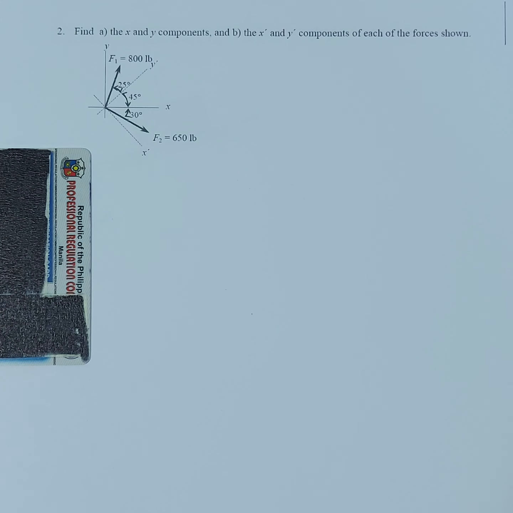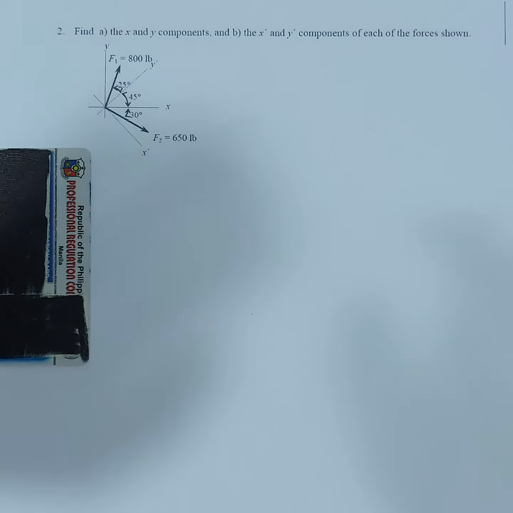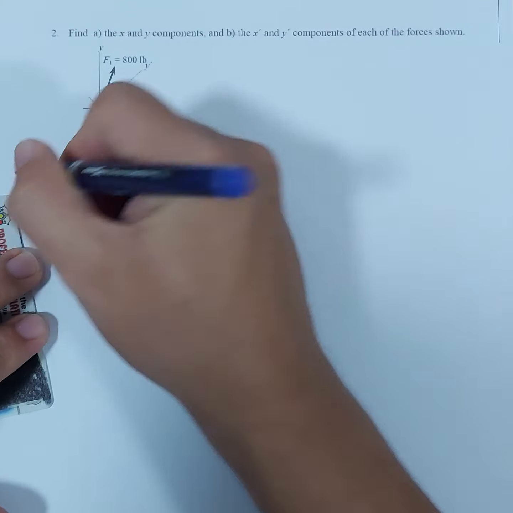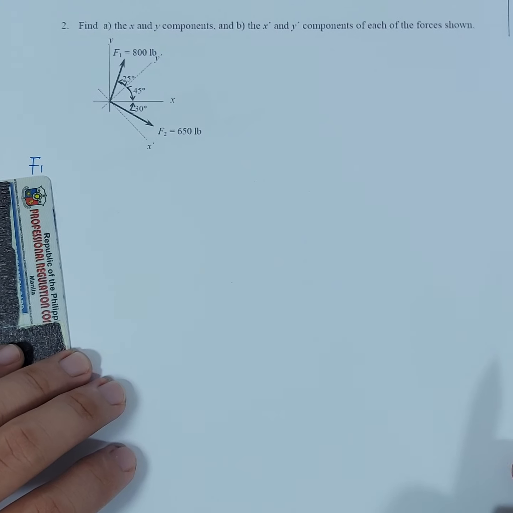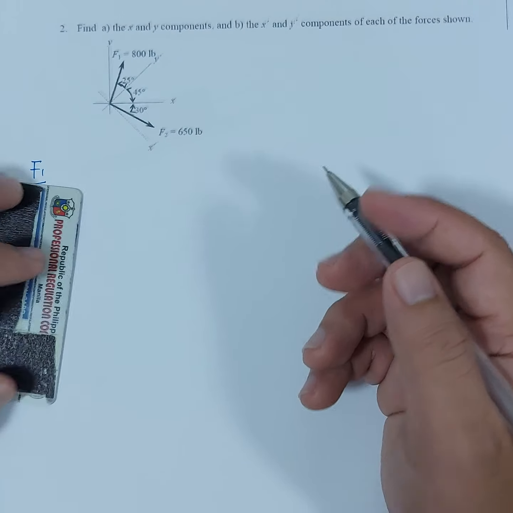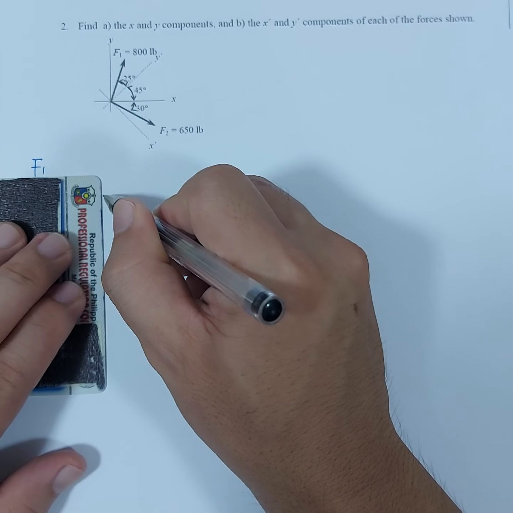Find the x and y components and the x prime and y prime components of each of the forces shown. So we have F1 and F2. Let's start with F1, the x and y components of F1, and the x prime and y prime components of F1. Let's solve first for F1. Let's have a different figure for F1. All right, let's try this.